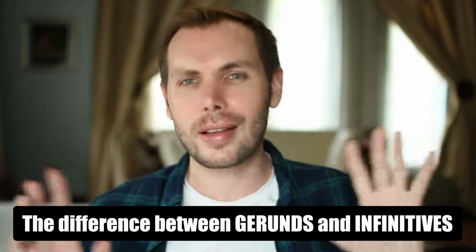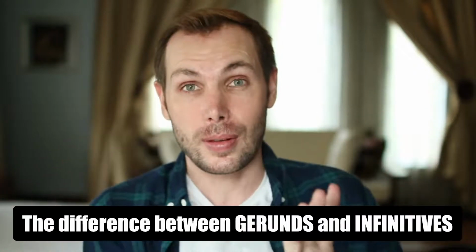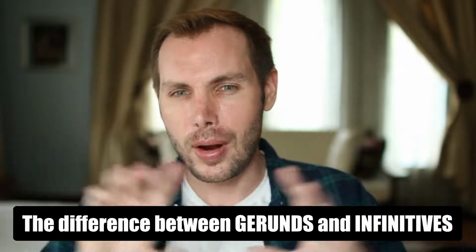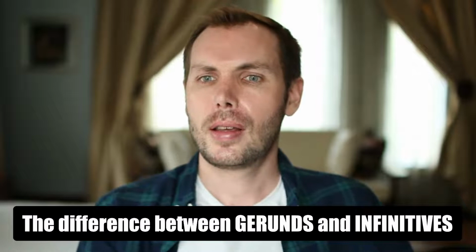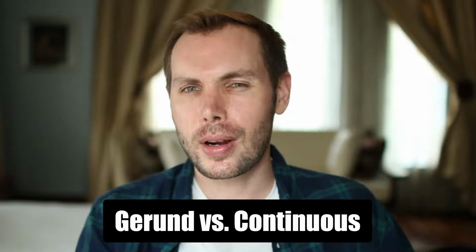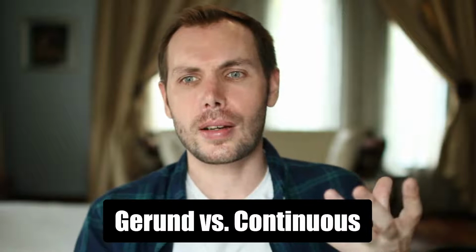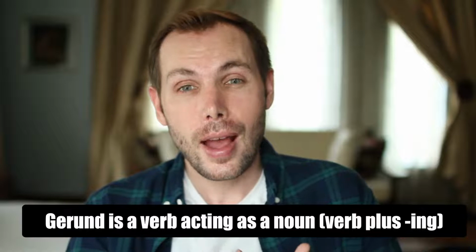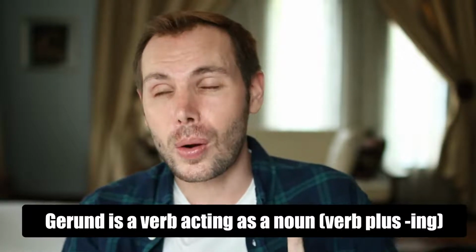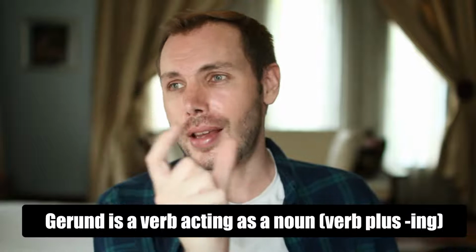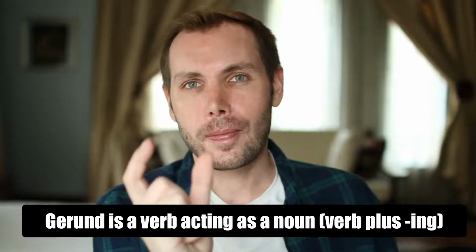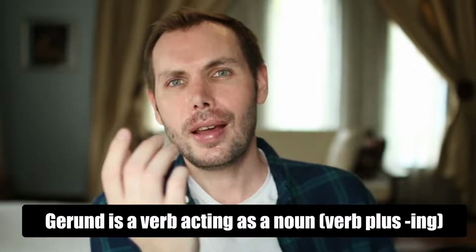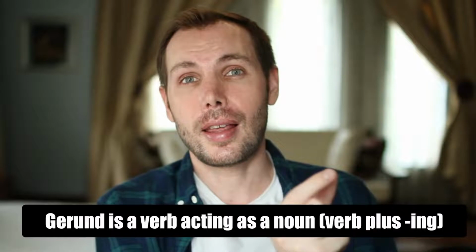Firstly, before we get into the difference and how to use them, we're going to look at when you use infinitives and when you use gerunds after a verb. So we should probably just quickly review this. What is a gerund? Well, a gerund is a verb which acts as a noun. So you take the verb, let's say, for example, walk, talk, bring, sing. I'm rhyming apparently. You would just add the ing onto the end there.